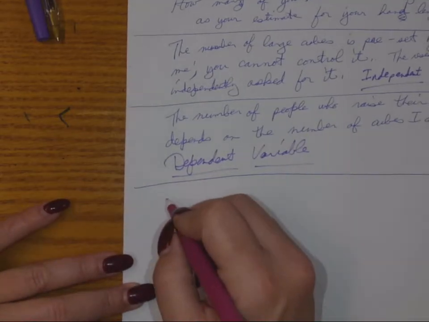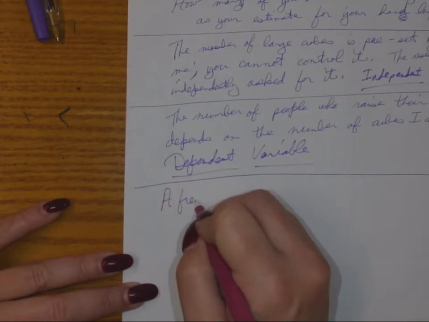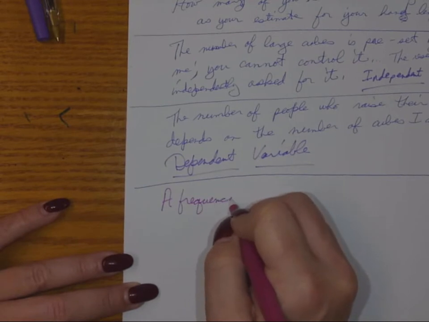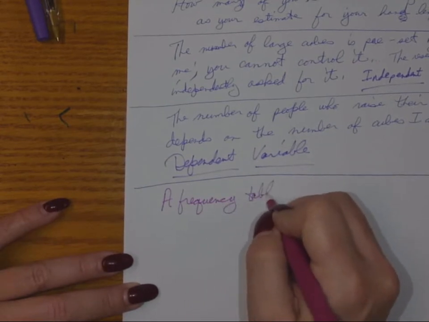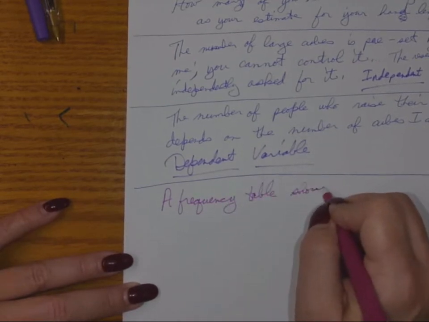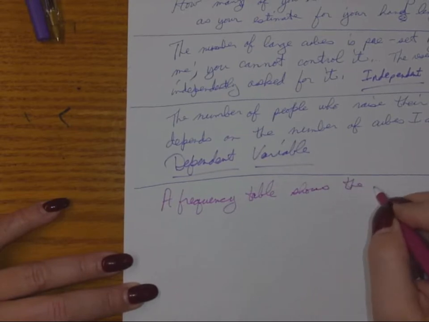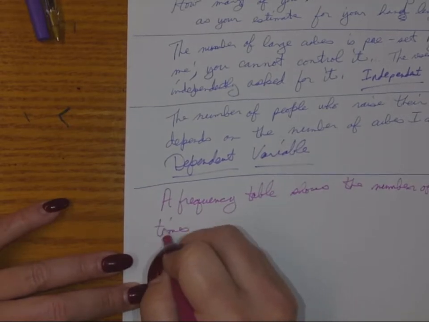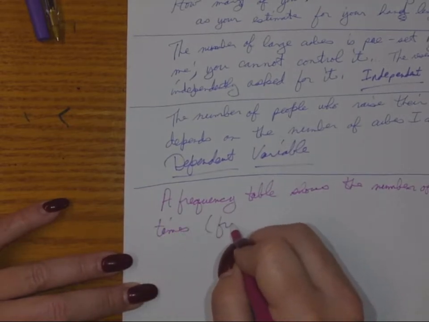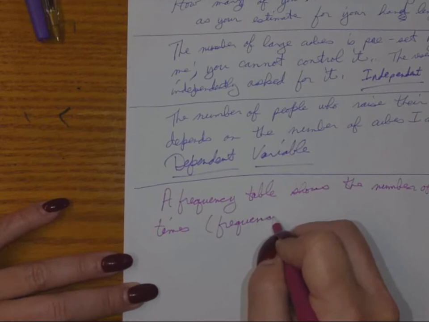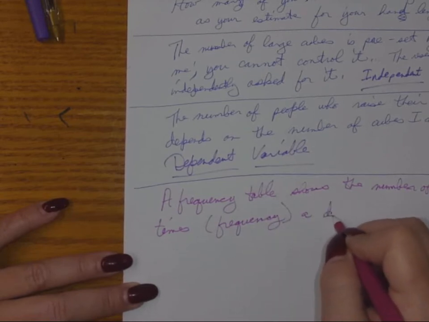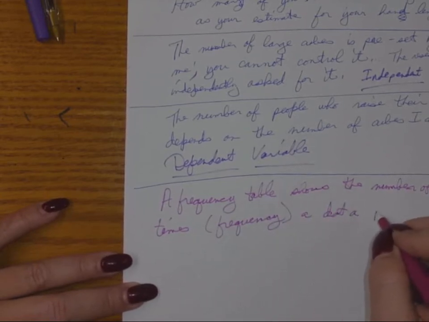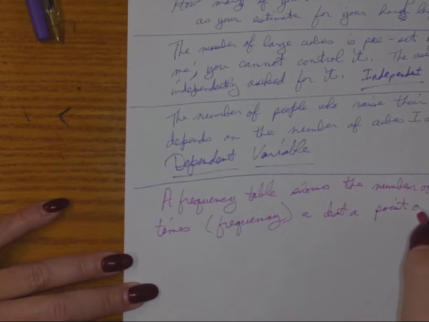So a frequency table shows the number of times, or we'll call that the frequency, a data point occurs.